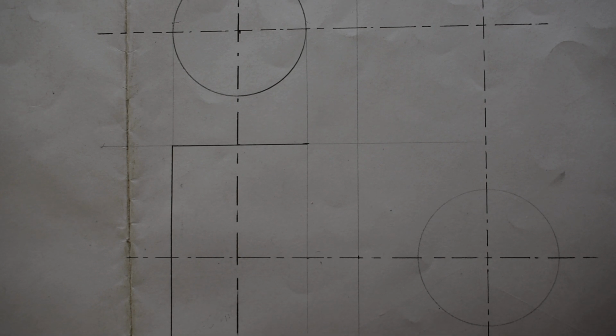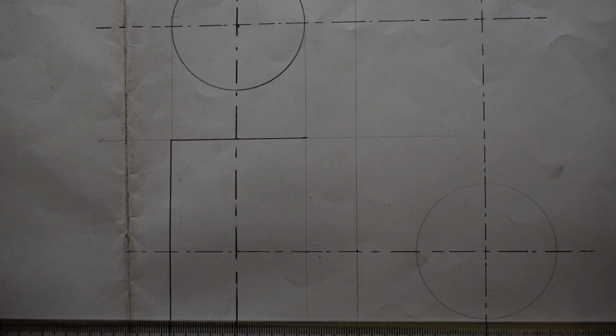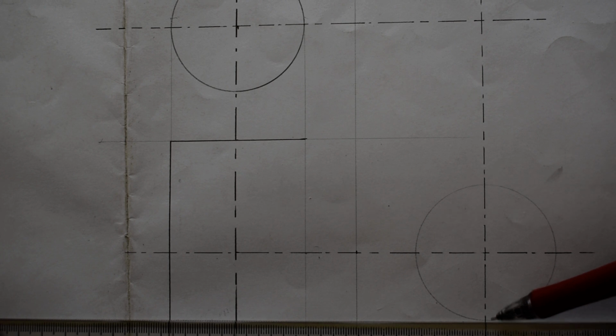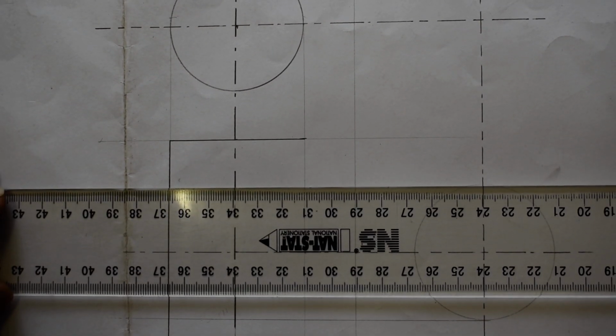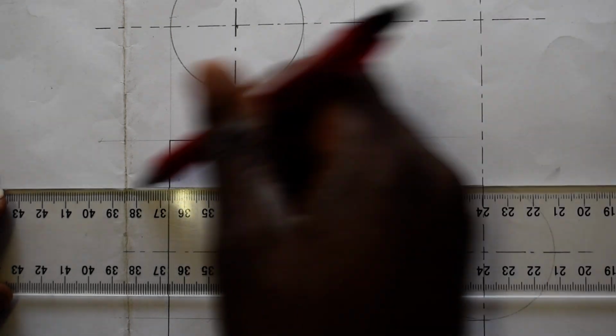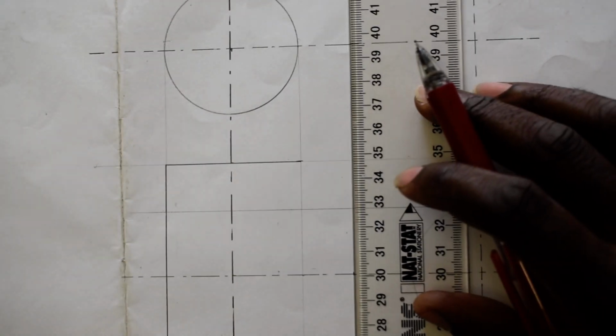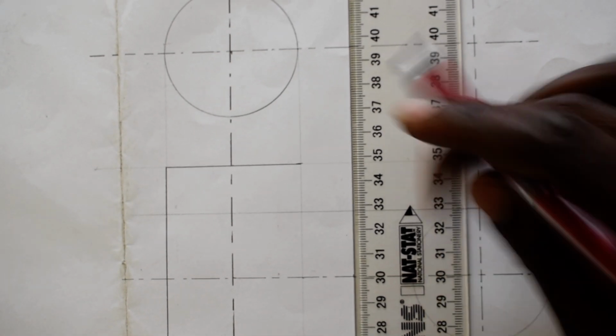So now what is going to happen, I'll take this point horizontally, and that one horizontally. There you go.